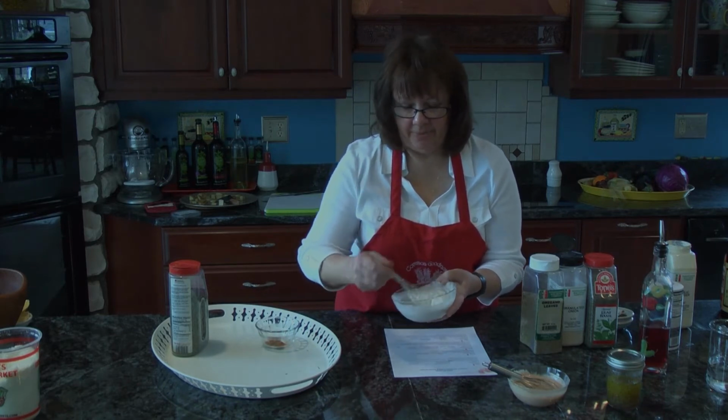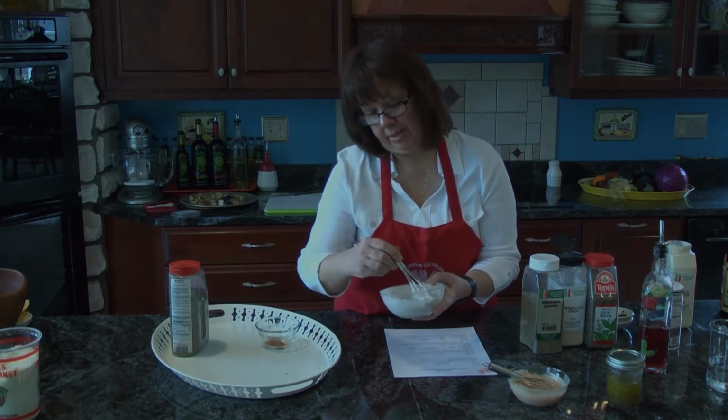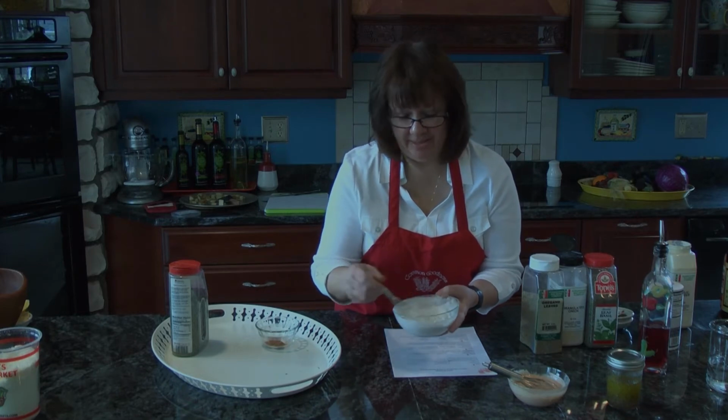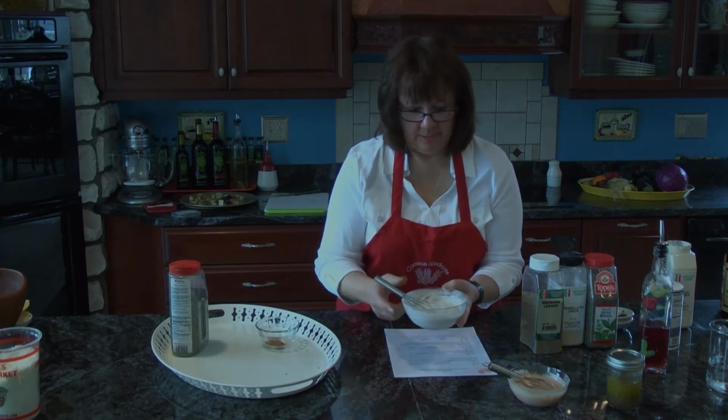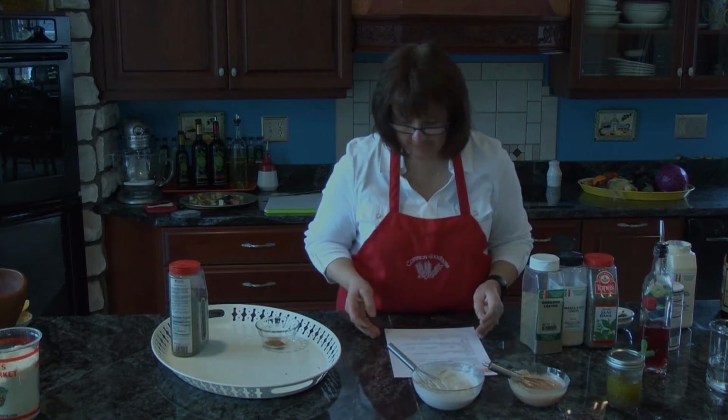Kids like to dip their vegetables in it. I guess adults like to too. It's also great as your salad dressing. So there is our ranch dressing.